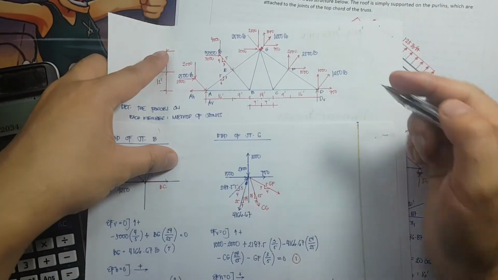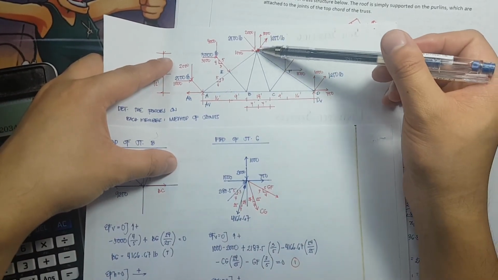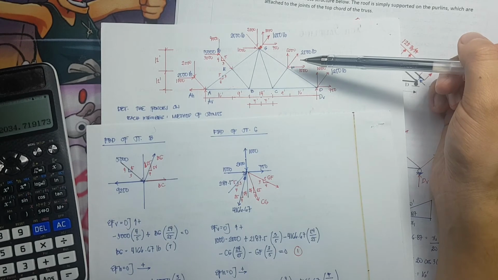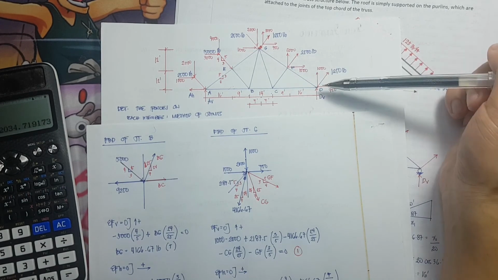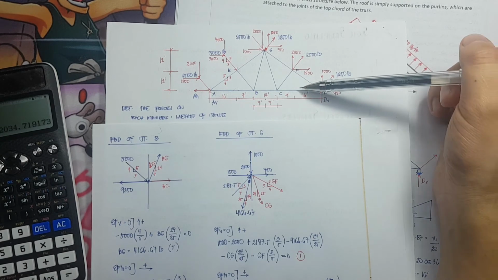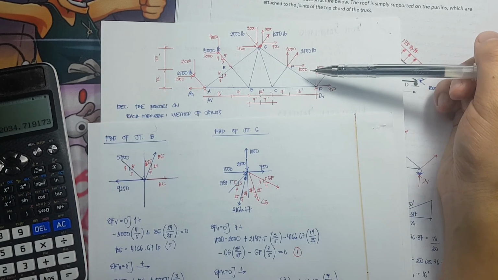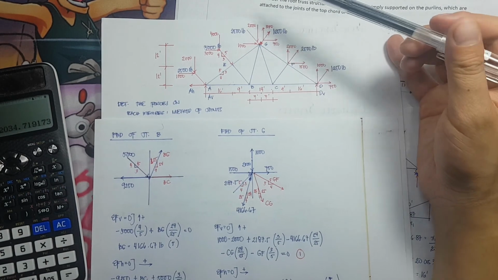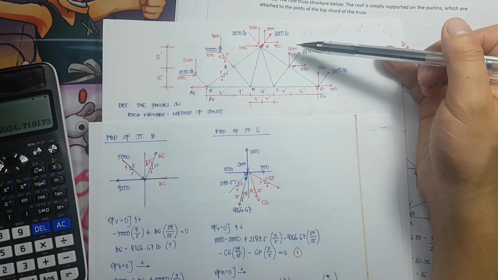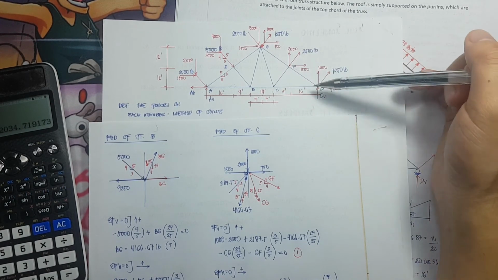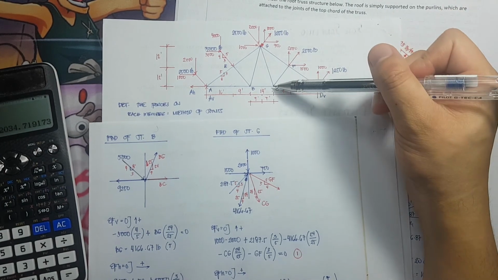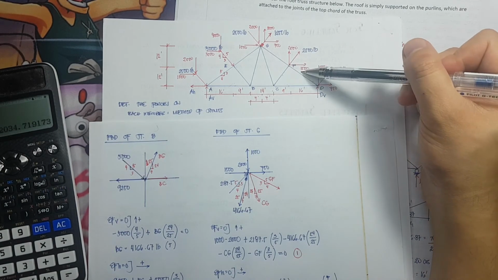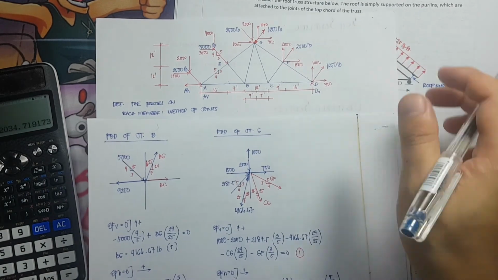So we already have CG and GF. So let's now proceed with D. So we can solve CD, and we can solve for F. Actually, we can start with either of these three, because we will be left with one unknown. If I'm going to start here, I'll be solving this. This is unknown. If I'm going to solve this, I can solve this too. Okay. So let's start at point D.